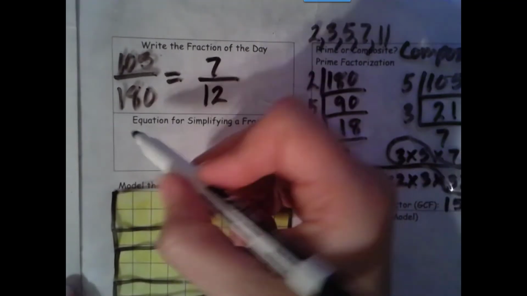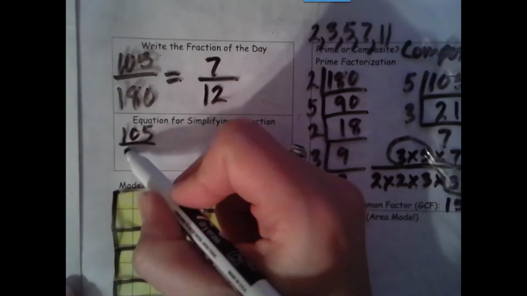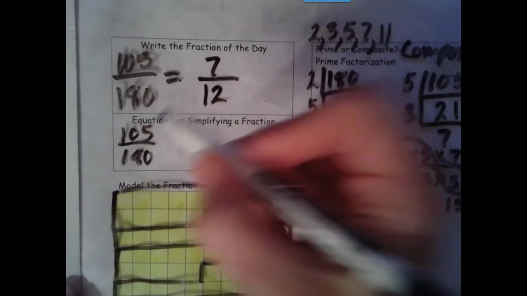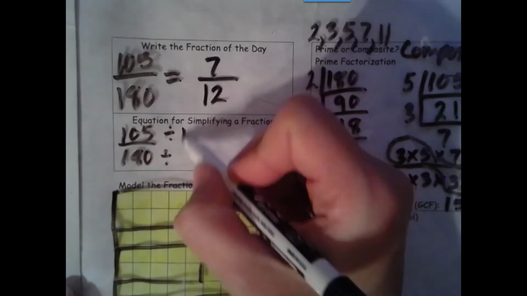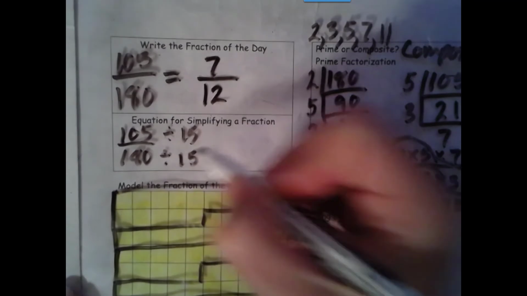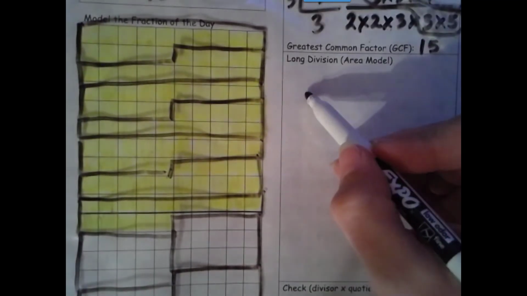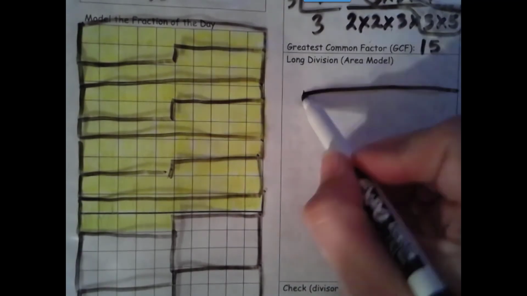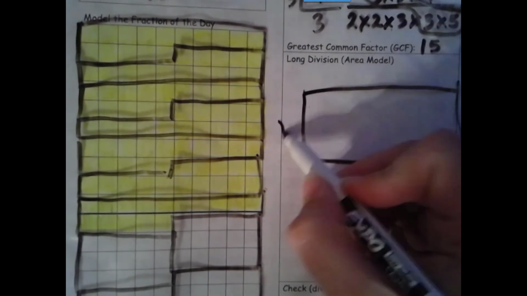Now that I've done my division with my model, I'm going to go ahead and divide with my algorithm. I always want to try to prove it more than one way.